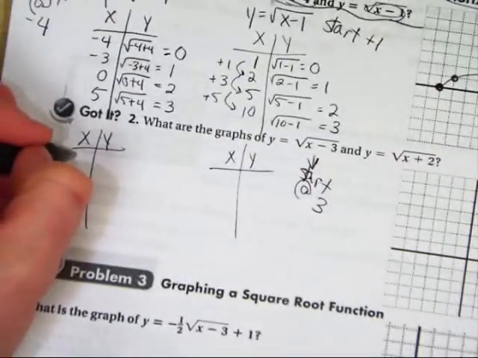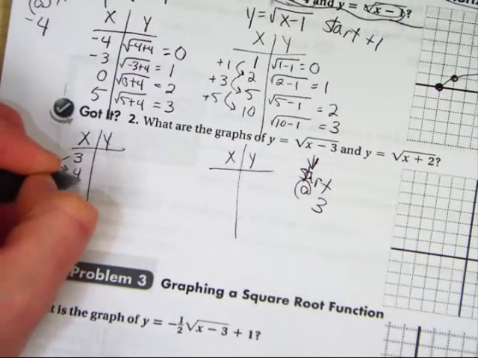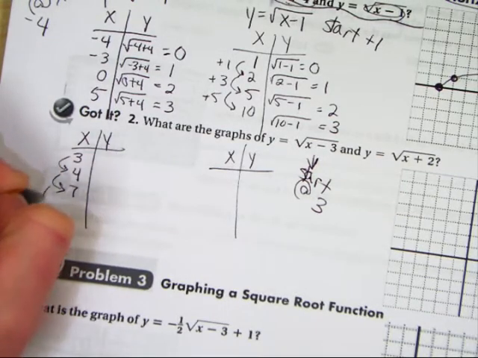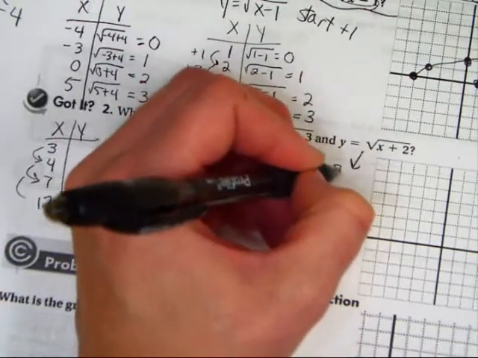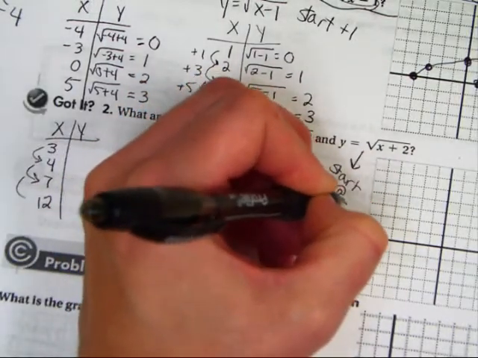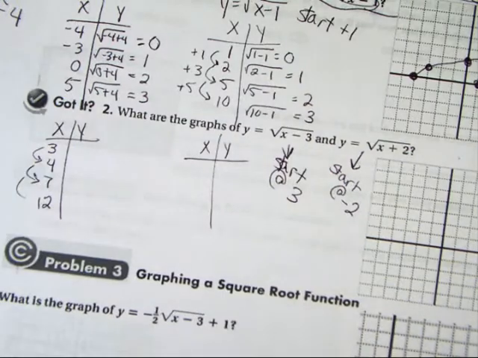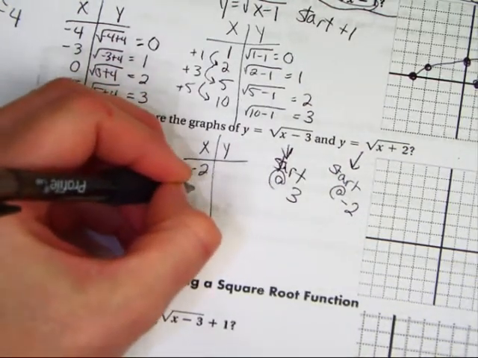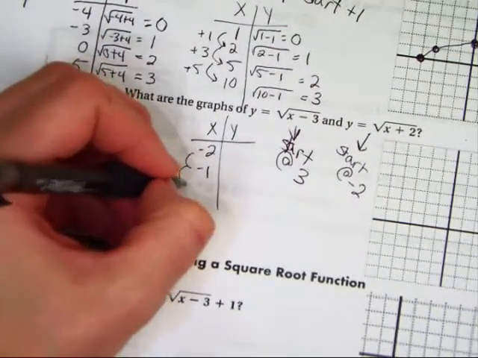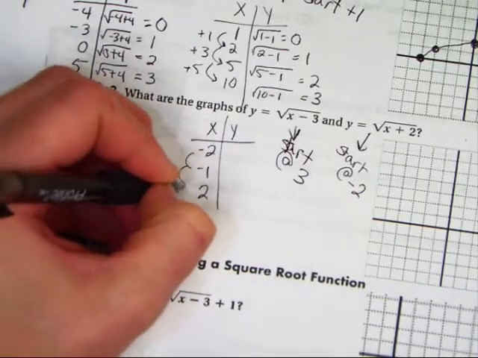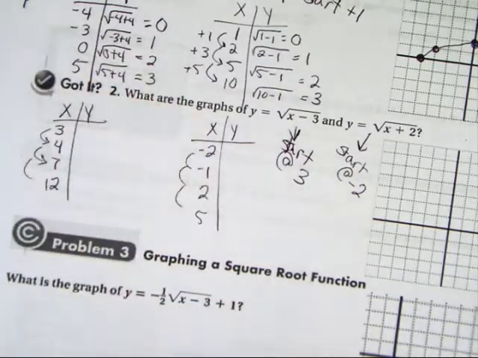Okay? So you should go 3, up 1 to 4, up 3 to 7, up 5 to 12. And in this one, I hope that you would start at -2. So you go -2, up 1 is -1, up 3 is 2, up 5 is 7.